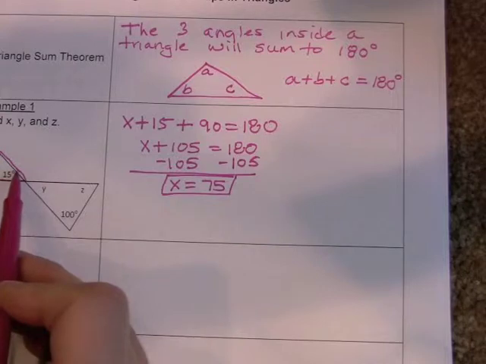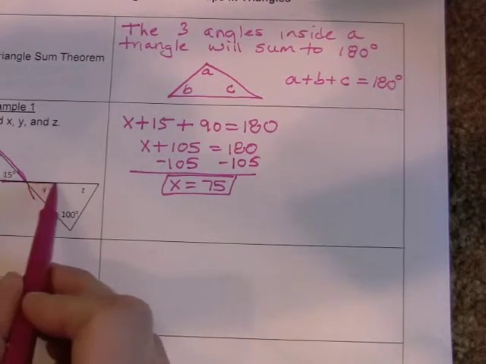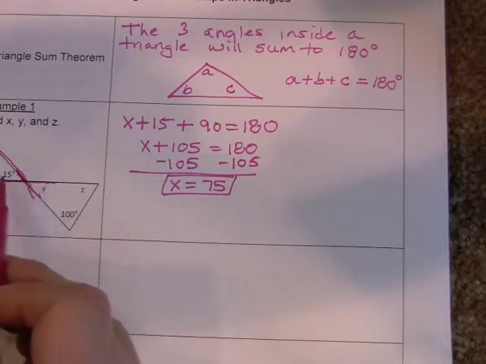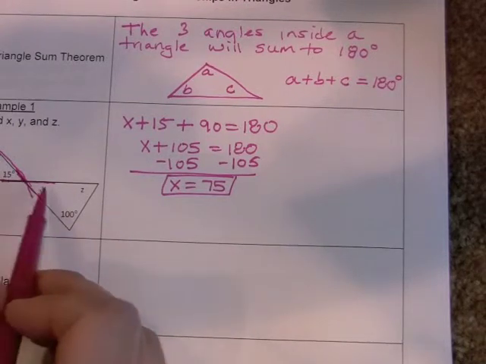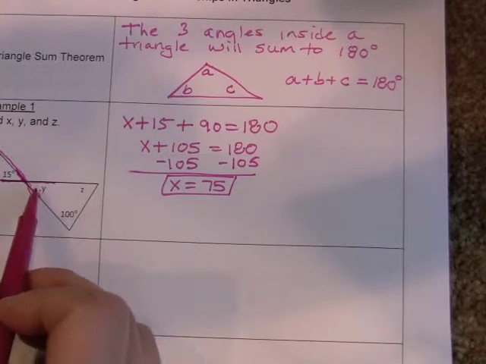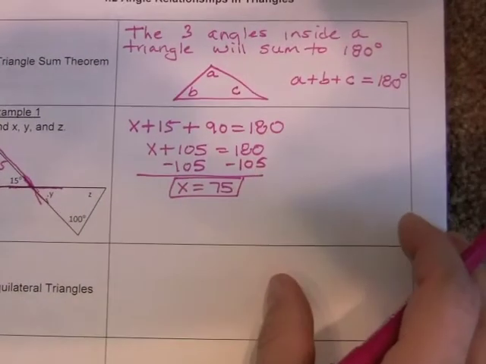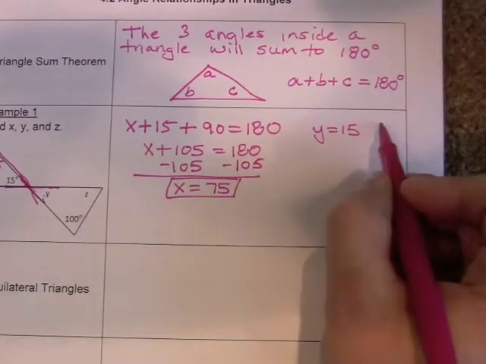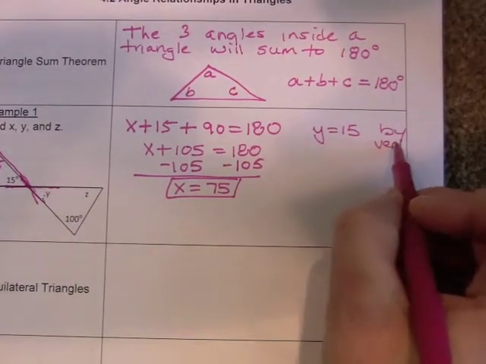And what's happening here is these two intersecting lines are creating two vertical angles, the y and the 15. Vertical angles we always know are equal, so y must be equal to 15. So y equals 15 by vertical angles.